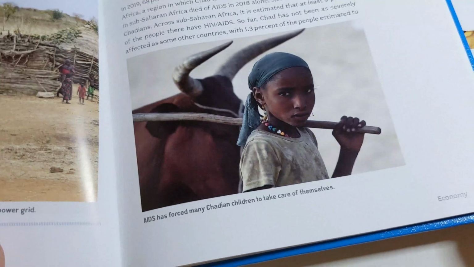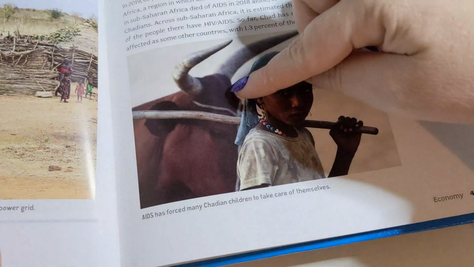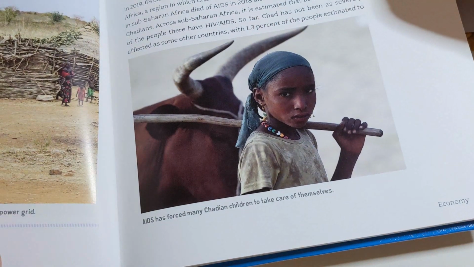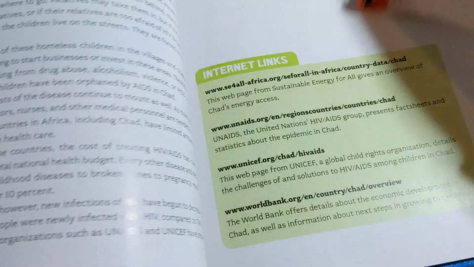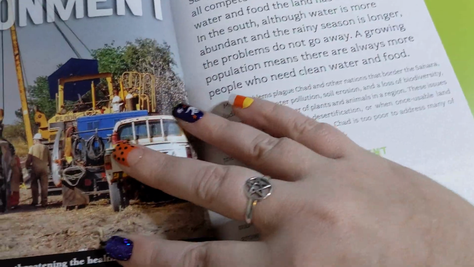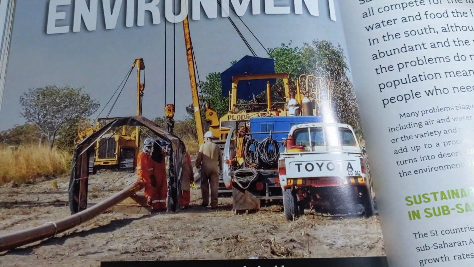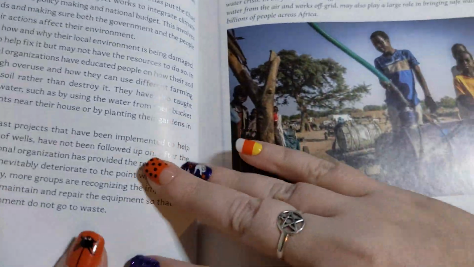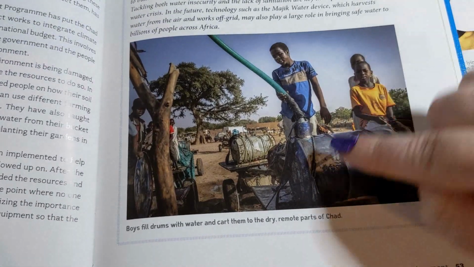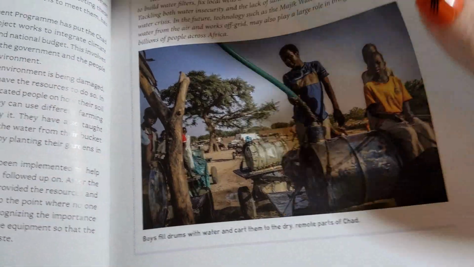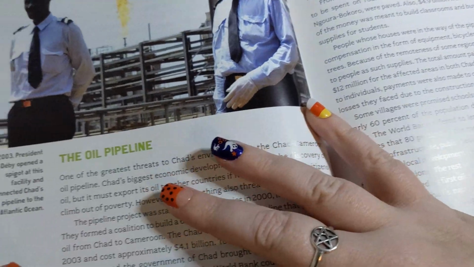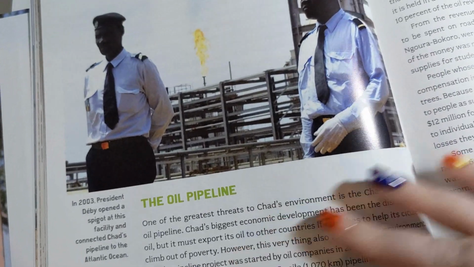They just make do. Looks like she's got her cow or something she's helping to herd. Here's some oil being drilled. These people are getting some water, filling up these drums here, probably to take back home. Oil refinery being protected.